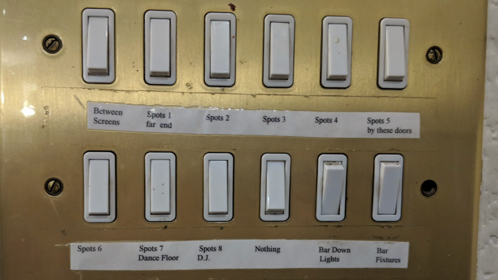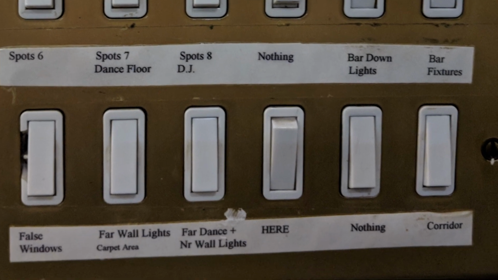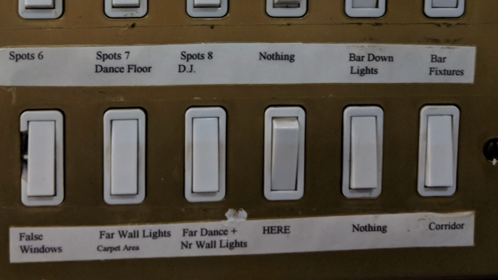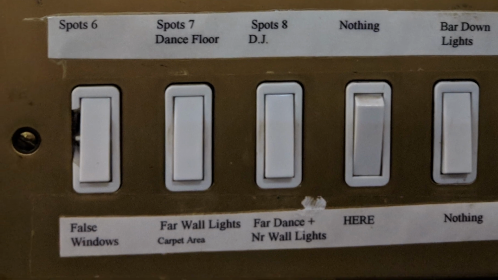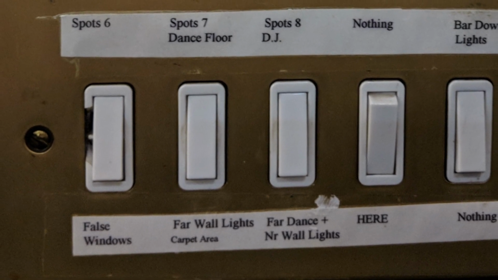Yeah. But there's two. There's two nothings. There's also here. And what even could that be? I suppose it means it's like the one that's closest. Also, false windows. Well, I don't know what that means. Bit weird. Anyway, I just thought that was funny.